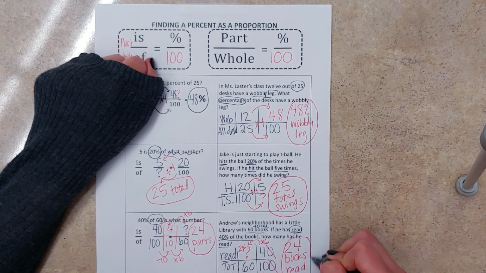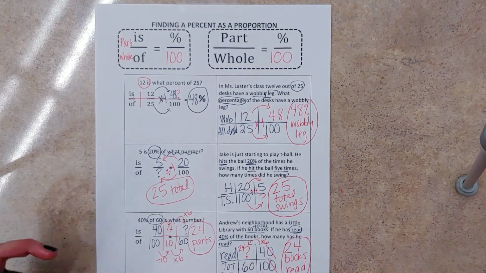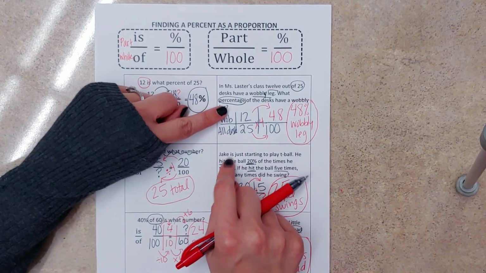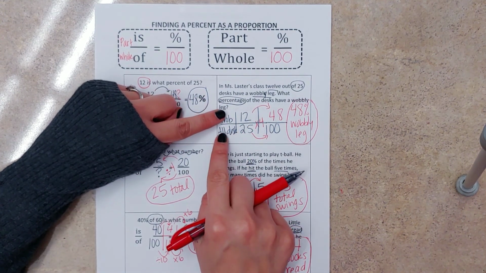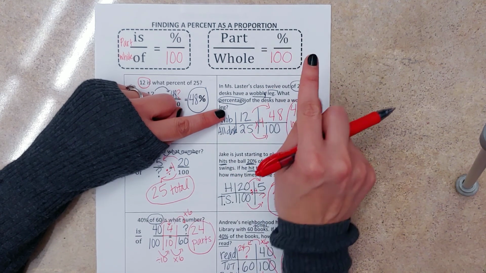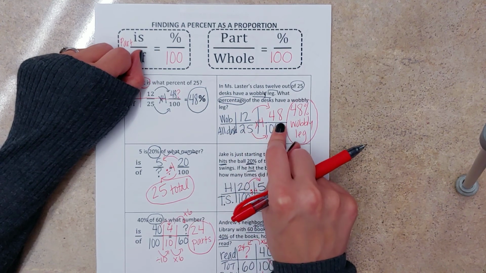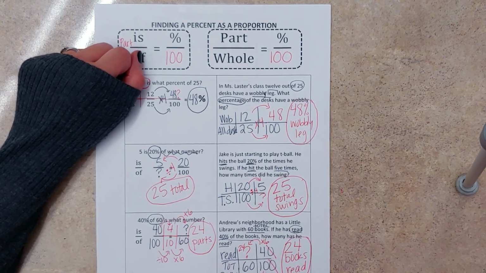Okay, so takeaways for today. Working with percentage proportions, utilizing information we already know. Label, label, label. What's your part and what's your whole or your total? Remembering that percents are out of 100, and then noticing, can you scale up? And if not, moving to your plan B.